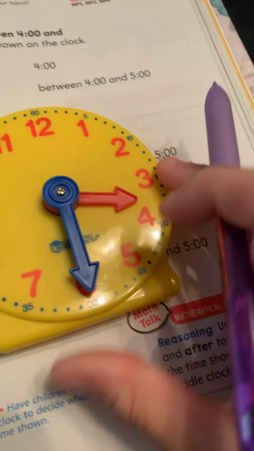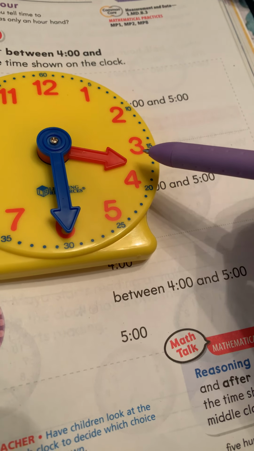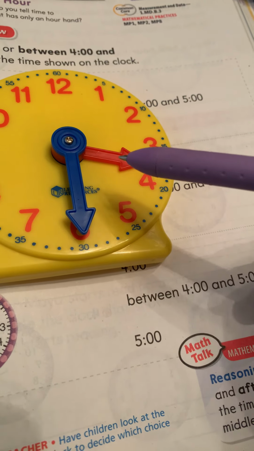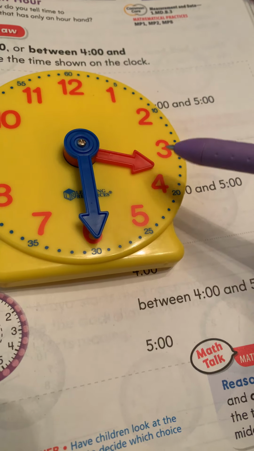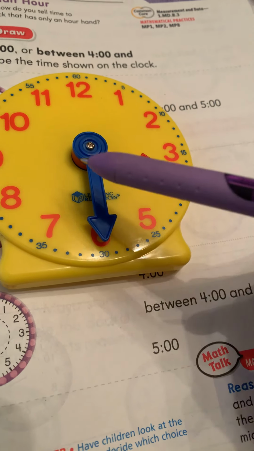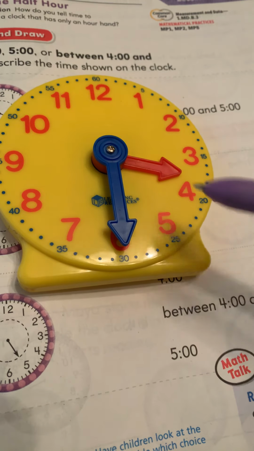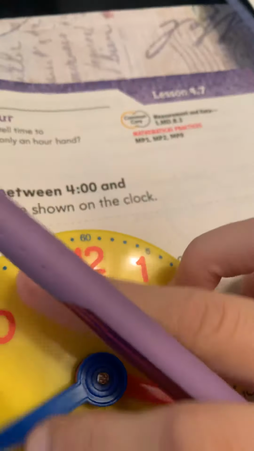And the way you know what hour it is, you look at the smaller number, or the number that comes first on the clock. So if my hour hand is between my 3 and my 4, it would have had to pass my 3 before my 4. So it is 3:30 or half past 3 o'clock. Let's try another one.